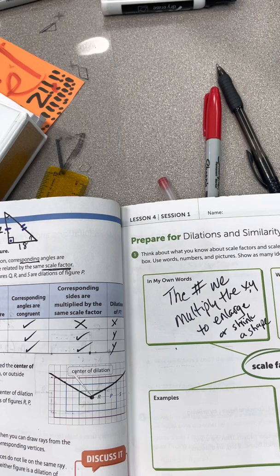Height would be 1 over 3.5. Or we can do pre-image to image, big to small, 7 over 3.5, 2 over 1.